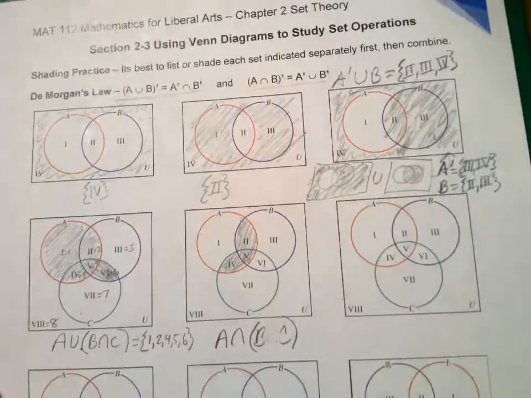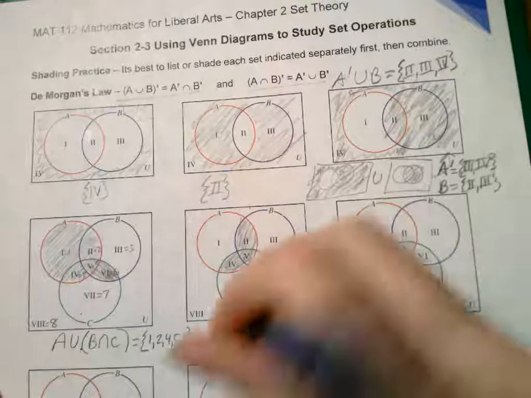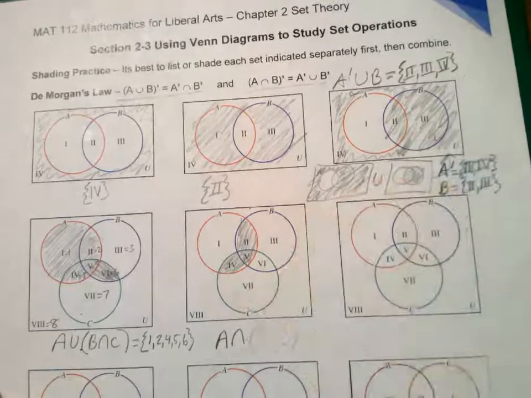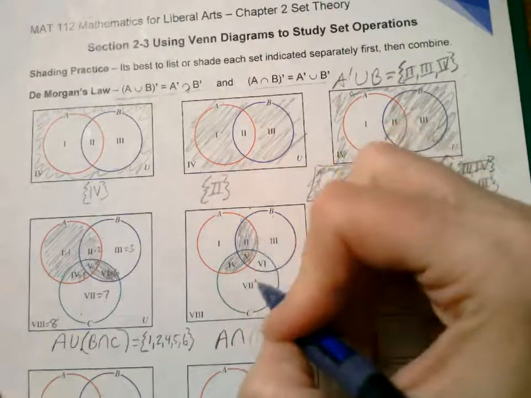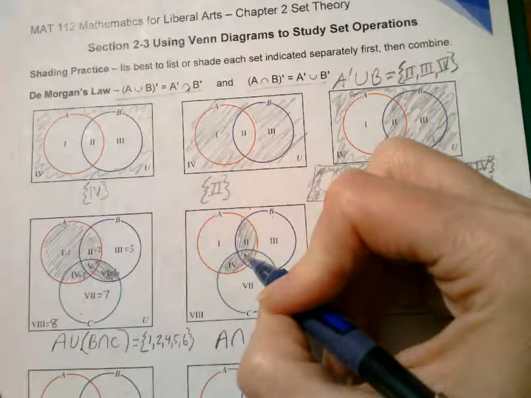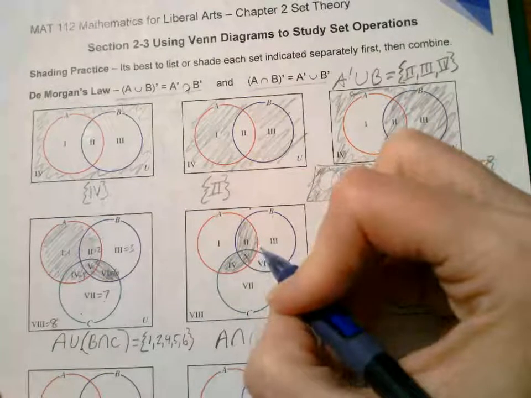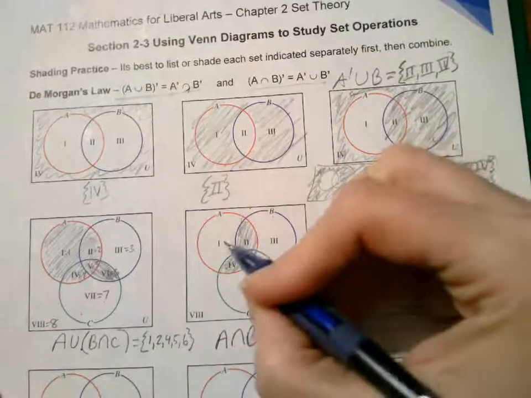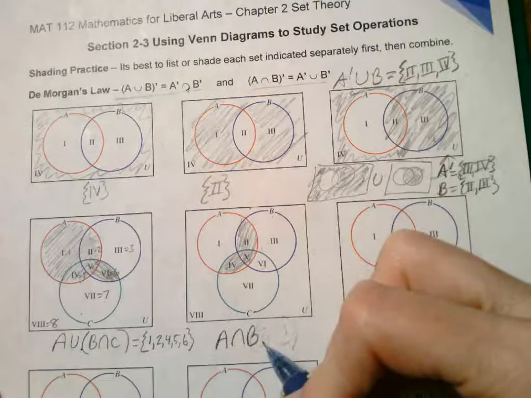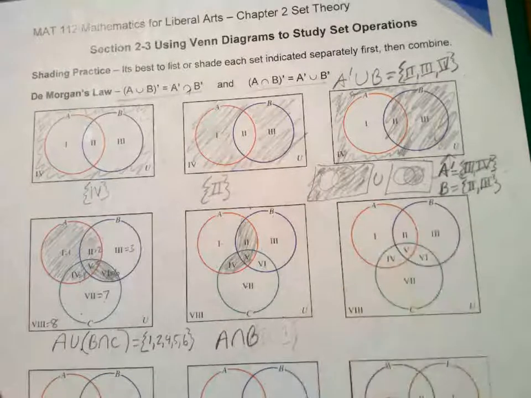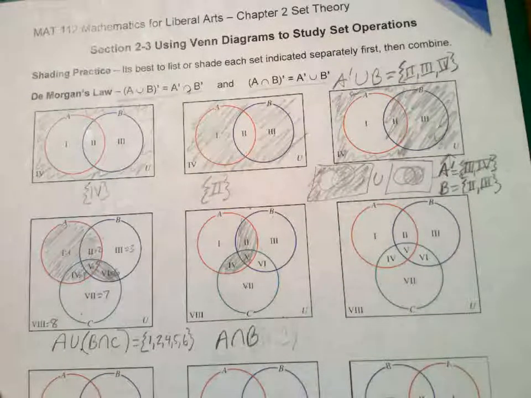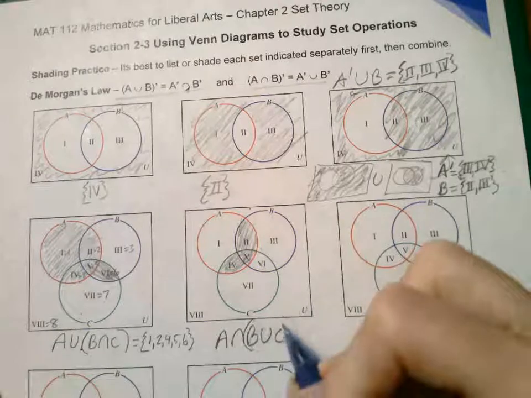Let's think about that one. Let me double check. That is the intersection of A. Wait a minute. If it was the intersection of A, B, and C, you get just the middle. So the intersection with B... let me try it this way for a minute. Intersection with B and the intersection with C, but it has to be in parentheses. Where does A intersect? Oh, where does A maybe intersect the union of B and C?